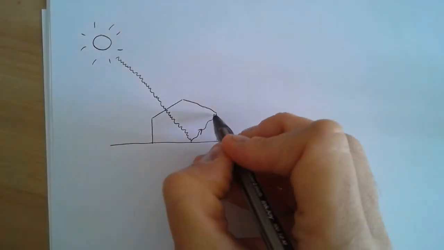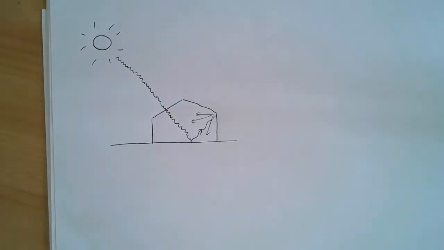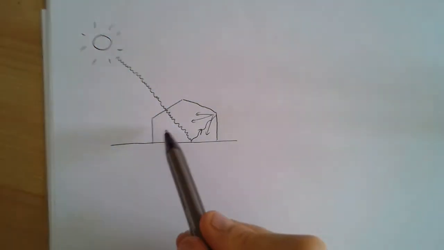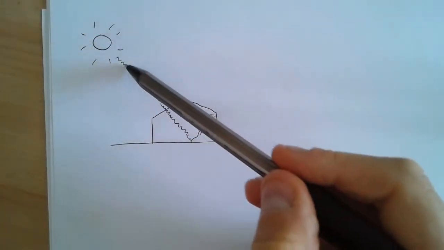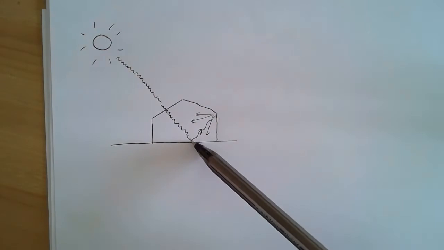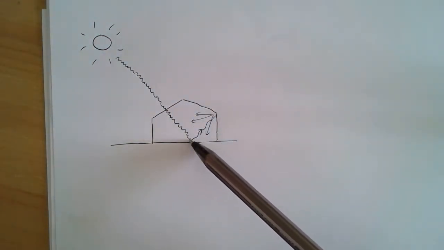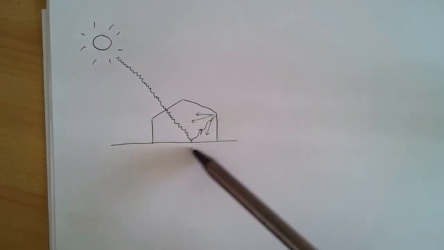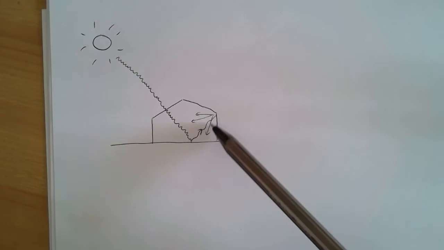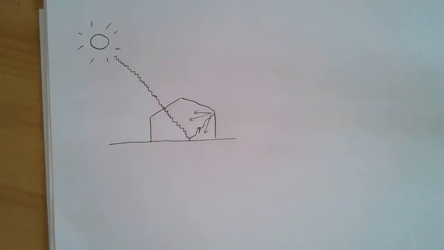So those reflected rays can't get out, and the greenhouse itself starts to get hotter. Some energy is lost when the light hits the ground, and then it can't get out of the glass. So the greenhouse itself gets hot.